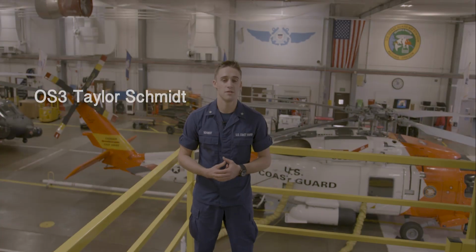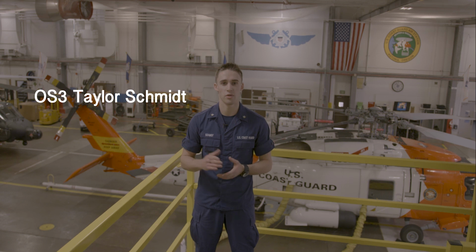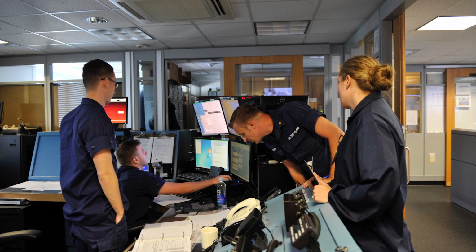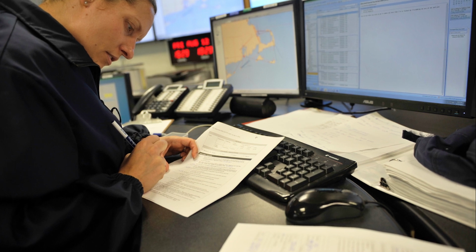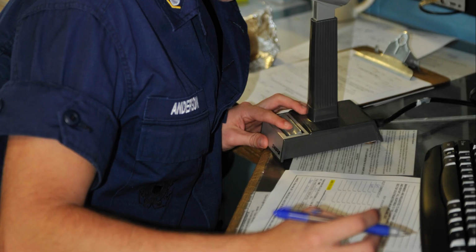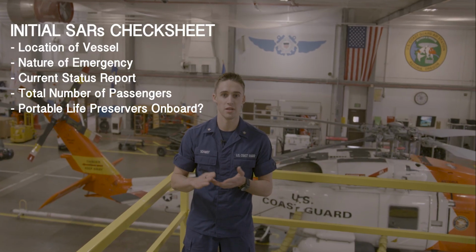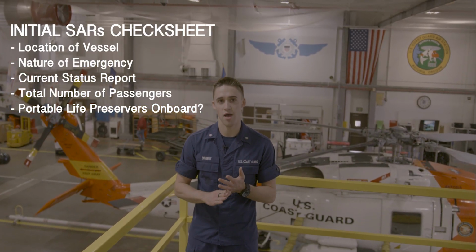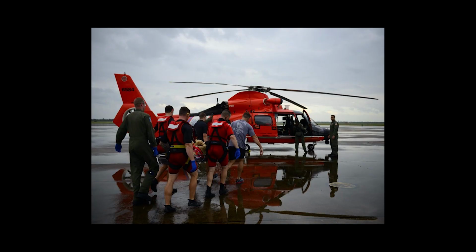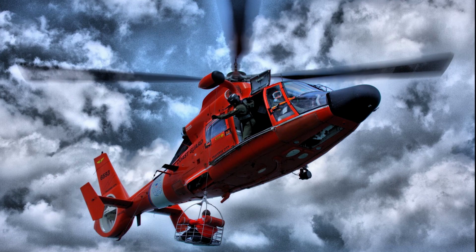When the Coast Guard receives that initial distress call, one of the first things we do as communication watchstanders is grab our initial SAR check sheet. And that gives us 5 questions that we ask you, the mariner, that will allow us to be able to find you guys, realize what distress you're in, the situation, how many persons you have on board, and if you guys have PFDs. This allows us to be able to create a picture of what's going on, even though we're not there.